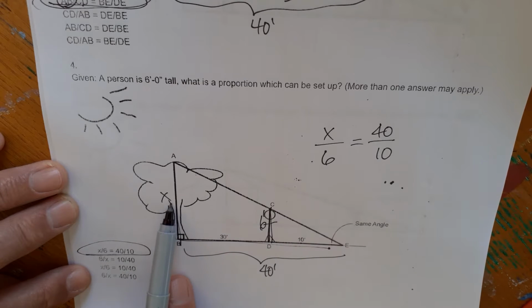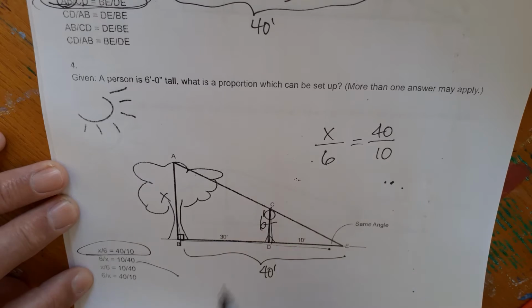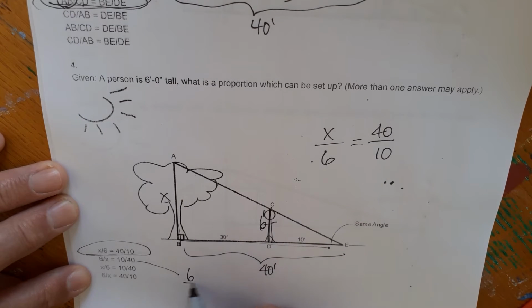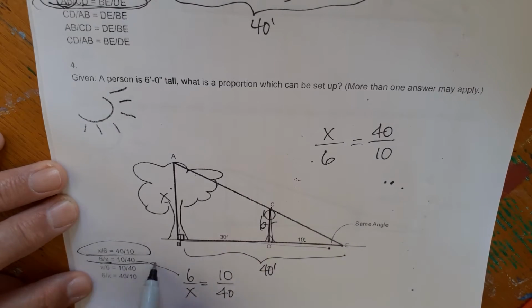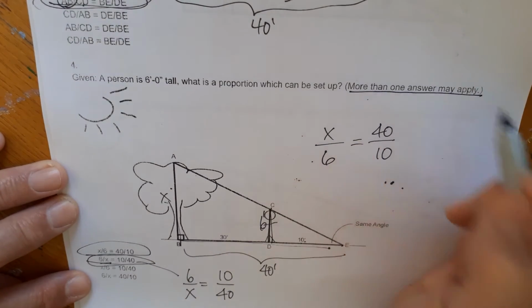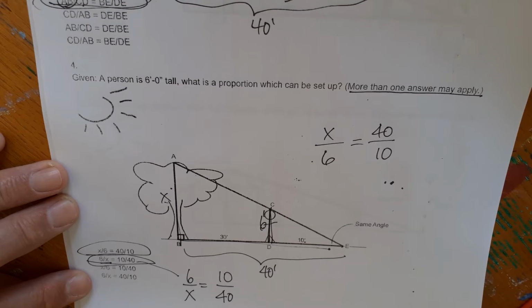They have a 6 over x. If we were to do this one, 6 over x would go this direction. See how that's there? Once we went the height of the person to the tree height, we would now have to go 10 over the distance 40. 6 over x equals 10 over 40. I like this one too. Oh, look at this. More than one answer may apply. So I'm glad I'm checking the other ones. This one works too. And all we did was go 6 over x, so we went this direction, then we went 10 over the whole distance 40. And that makes sense.